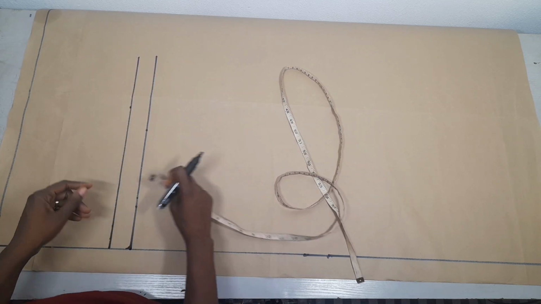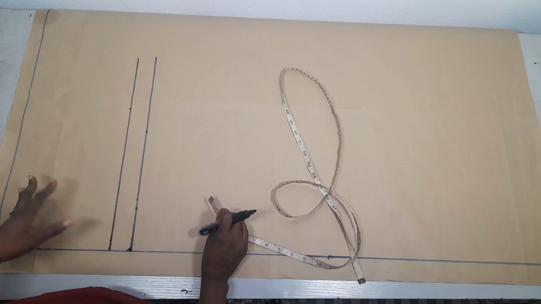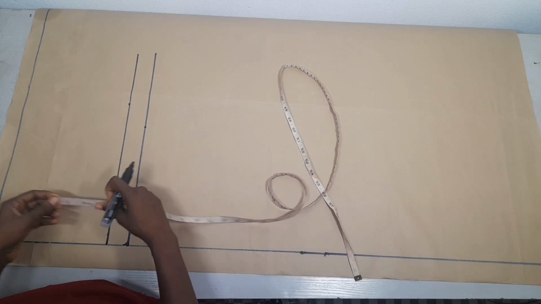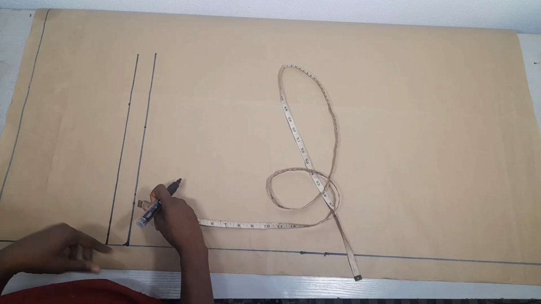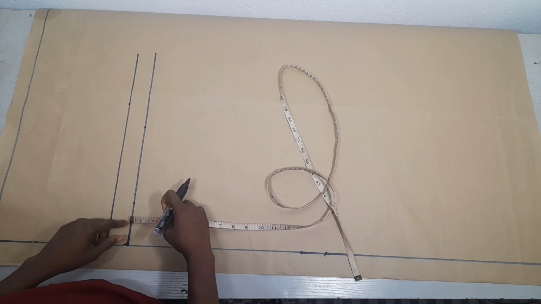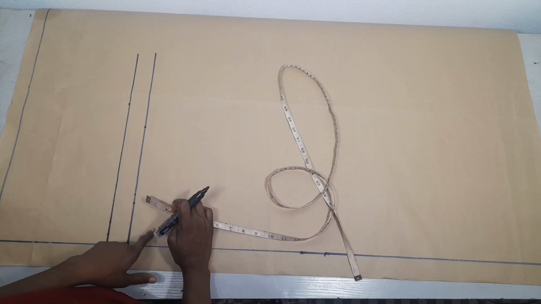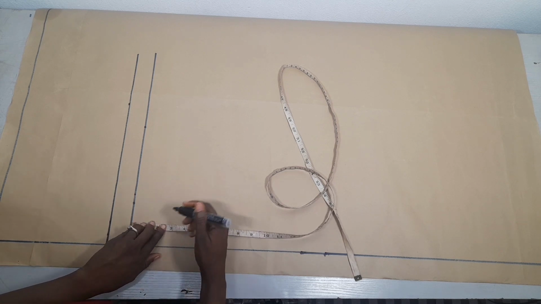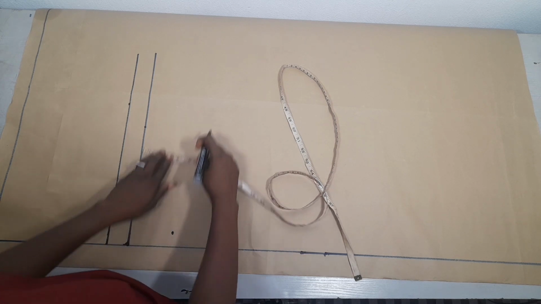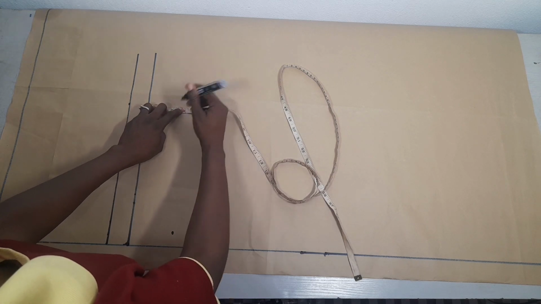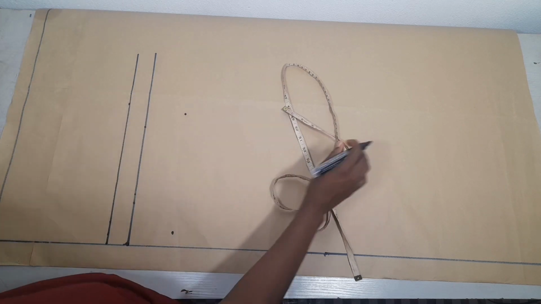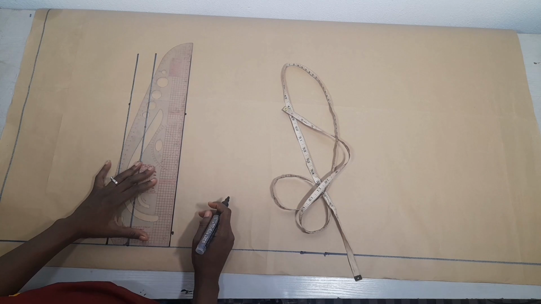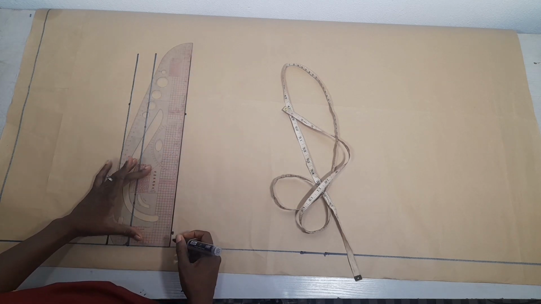So the next measurement I'll be placing now is the measurement for my upper thigh, where I'll be placing my thigh measurement. So I'll be measuring 3 inches from my crotch length down, 3 inches. So this will be my thigh line.